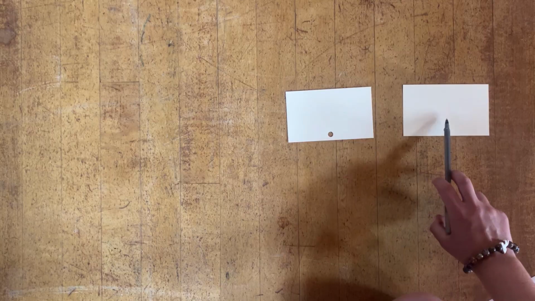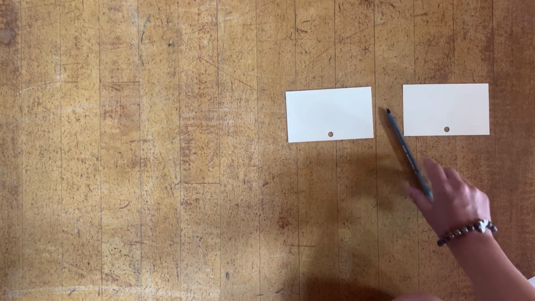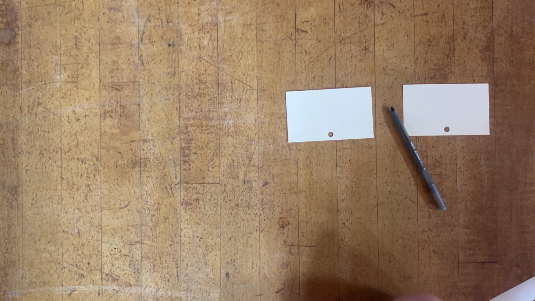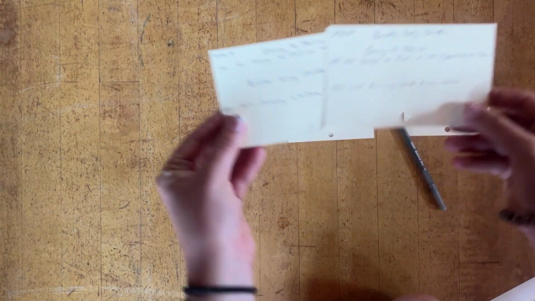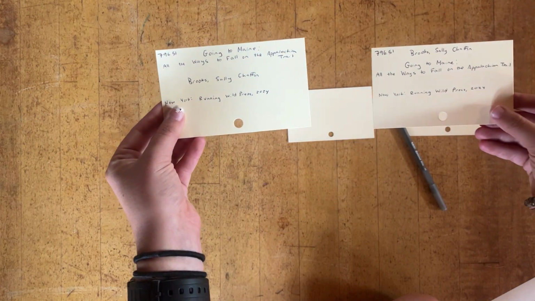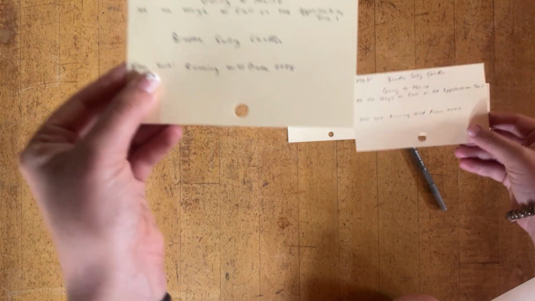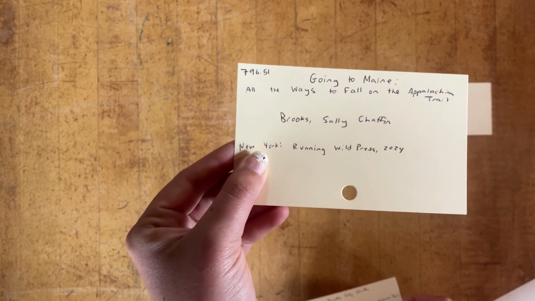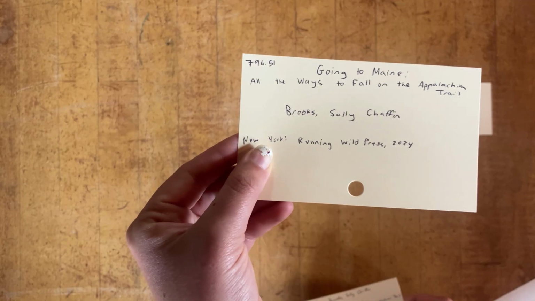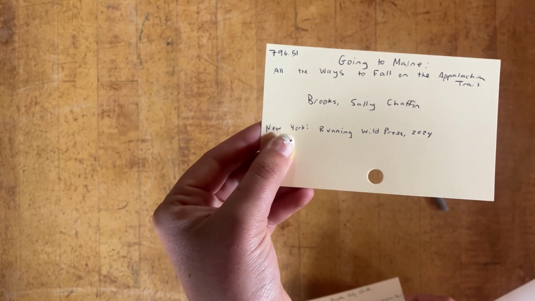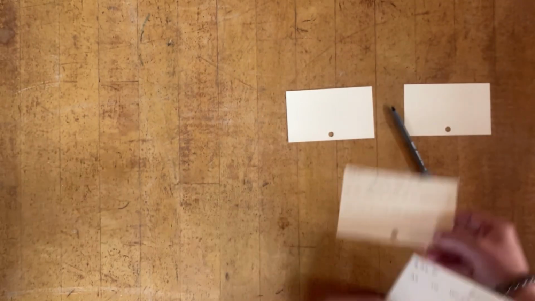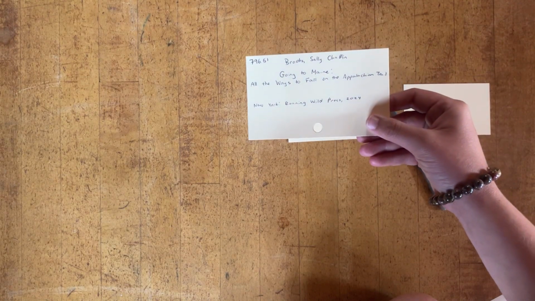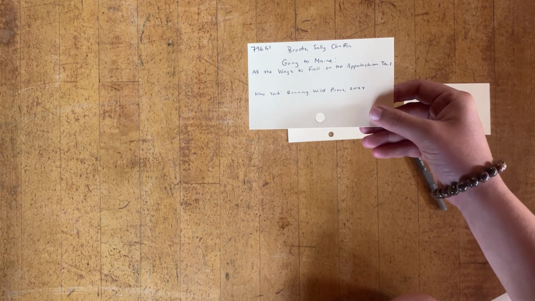And on both, we're going to add the publication data at the bottom in the form city of publication, colon, press, comma, year. So here is what those 2 cards are going to look like when they're done. Here's the one with the author first. Again, in that upper left-hand corner, we have the classification, the Dewey Decimal number, and at the bottom, we have the publication information.